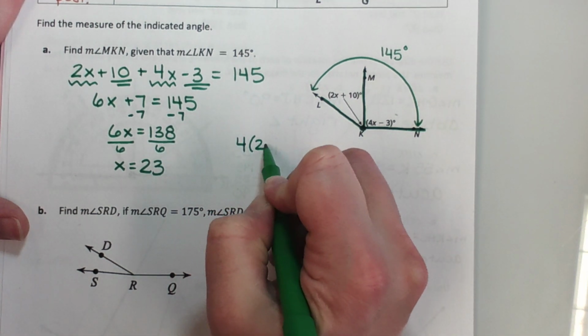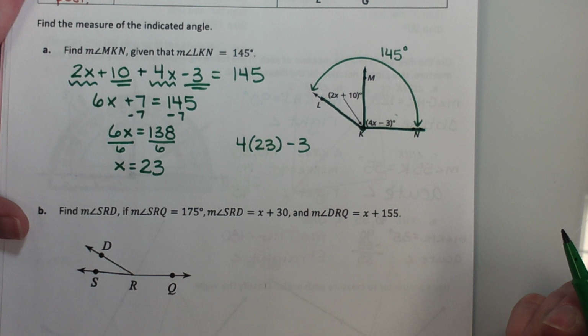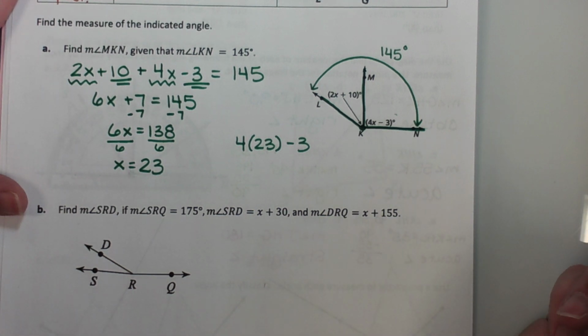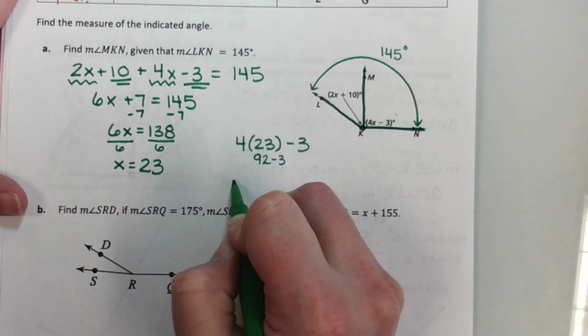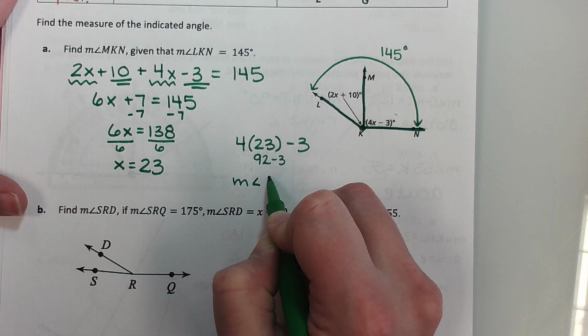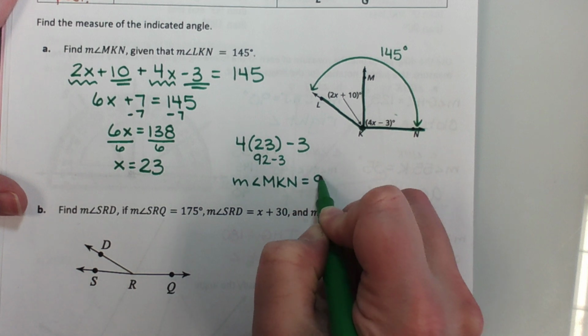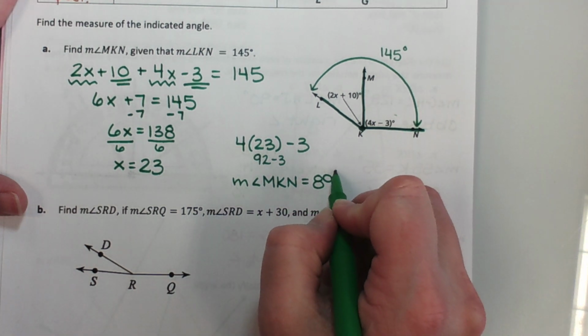4 times 23 minus 3. Do I do the subtraction or the times first when I'm simplifying? Times. I'm following PEMDAS at this point. 4 times 23, 92. Minus 3, 89. The measure of angle MKN is equal to 89. And it's an angle, so it's got the unit of degrees.